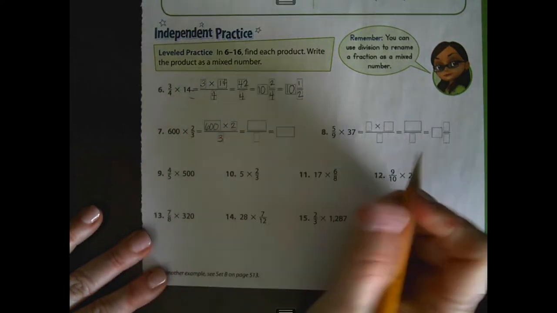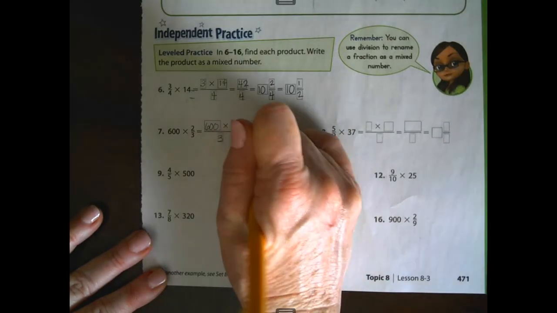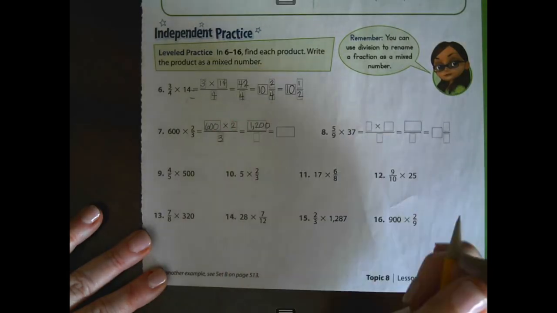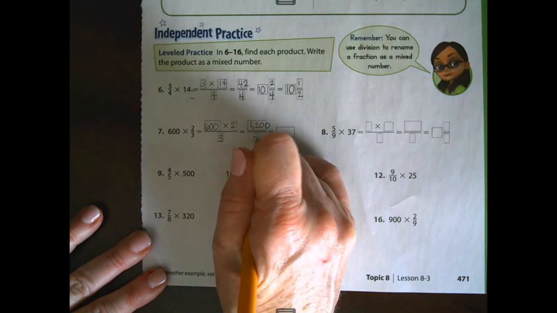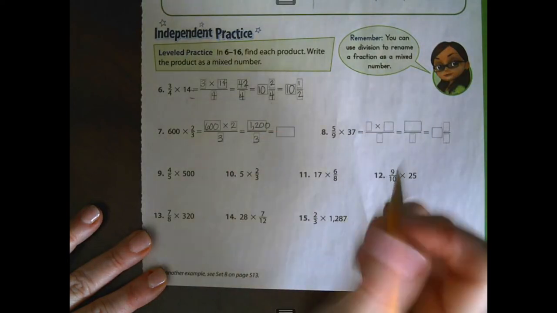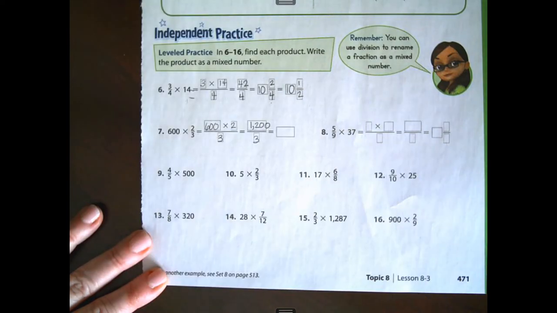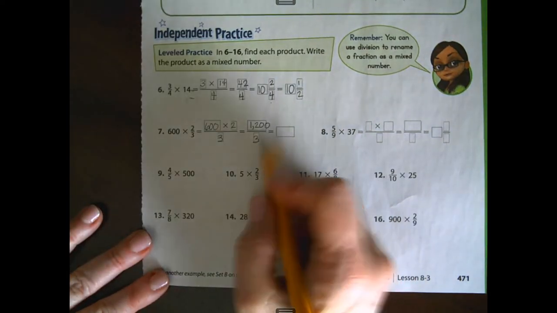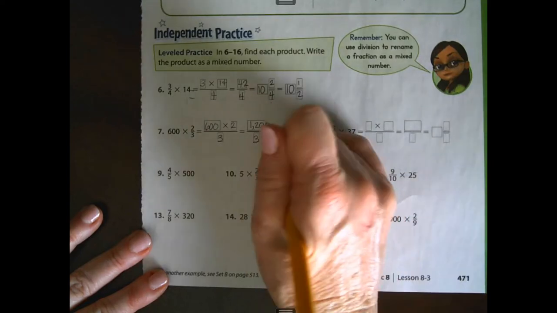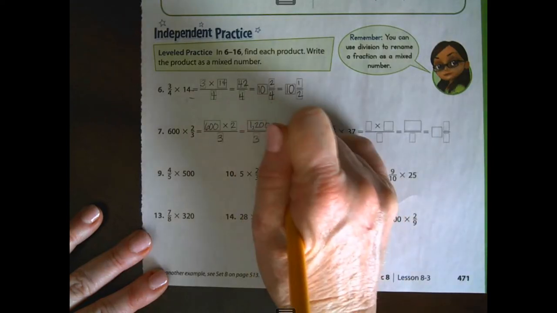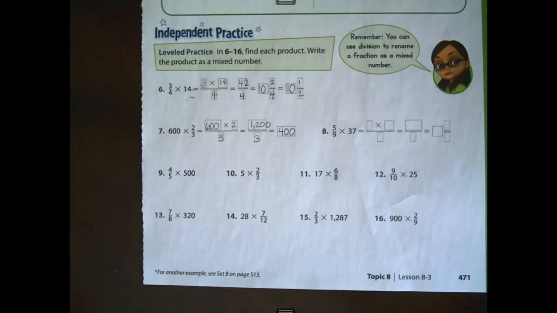Number 7, the numerators would be 600 times 2, and the denominators would be 1 times 3, or just 3. We get 1,200 thirds. This one right here, we're going to have to rename as a mixed number. You know what? I can do this mentally. I know that 3 goes into 12 4 times, and then I have these 2 zeros. So I get a whole number, 400.